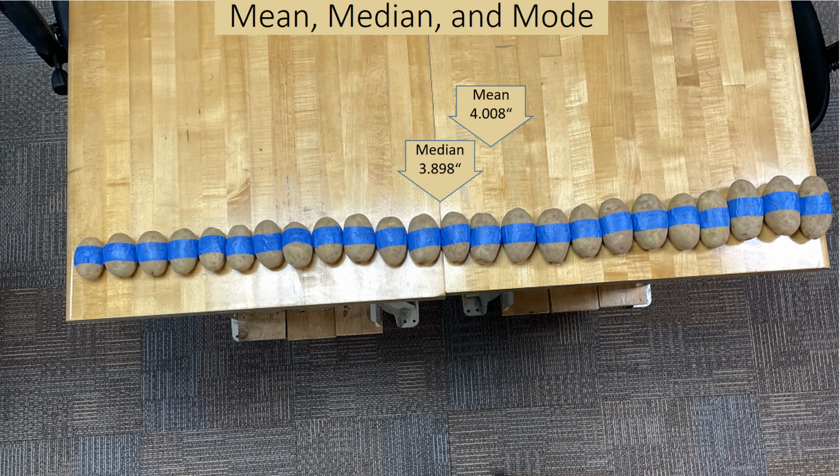The median is just the number where half of the samples are less than it and half of the samples are greater than it. And the mean is simply the average length. And in both cases, there doesn't have to be a single potato that has either one of those lengths. They're just numbers that help us describe the measurements that we took.